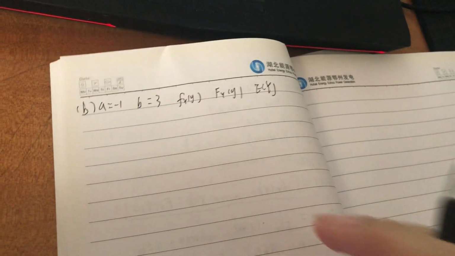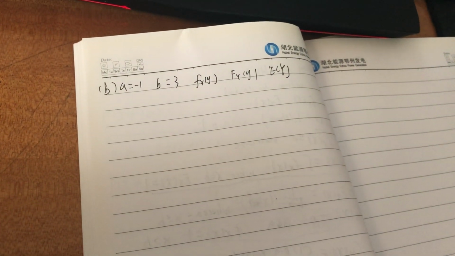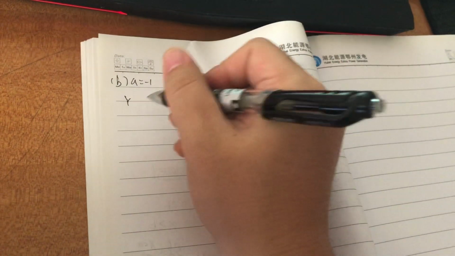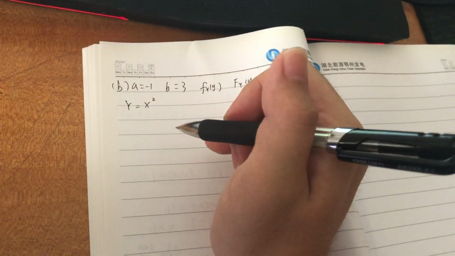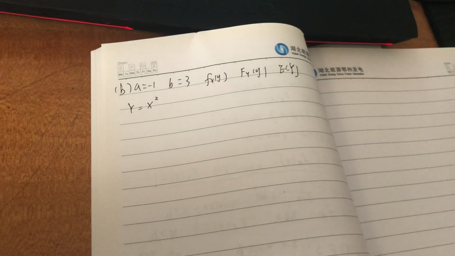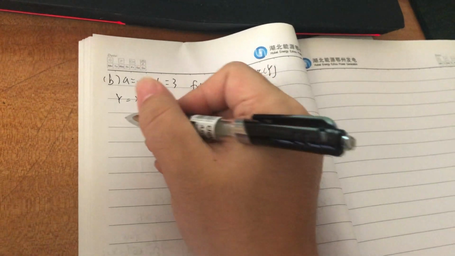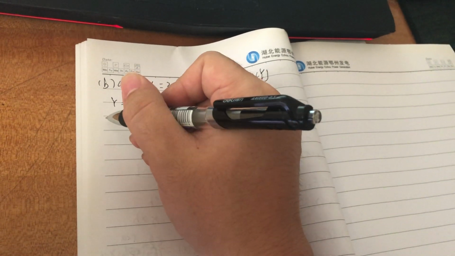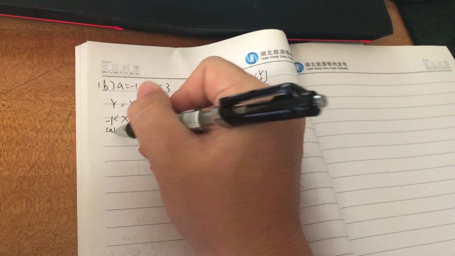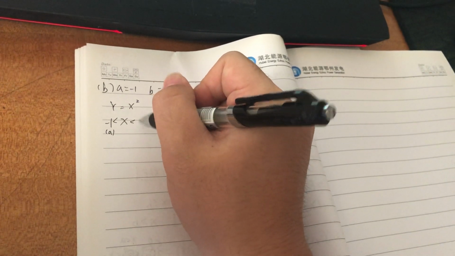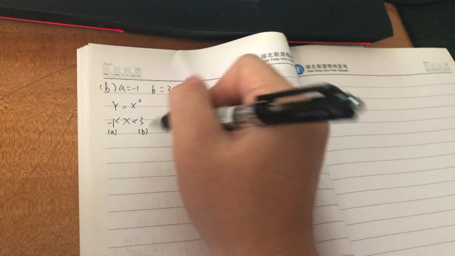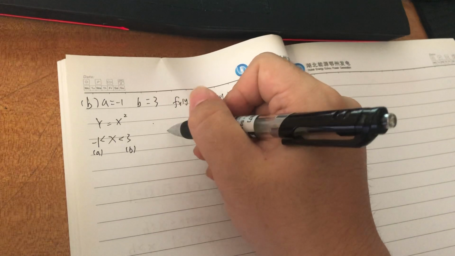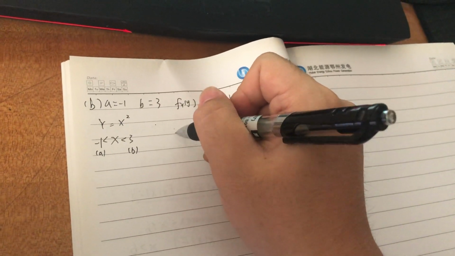We have some different conditions, because in this function Y equals X squared, and x is greater than a and less than b. We just plug in the numbers here.